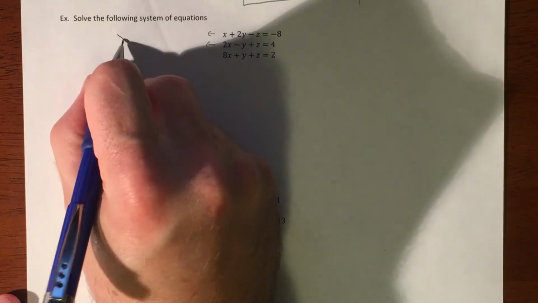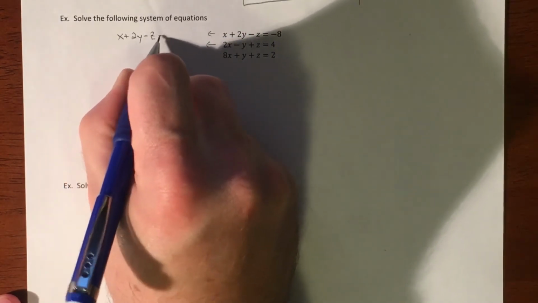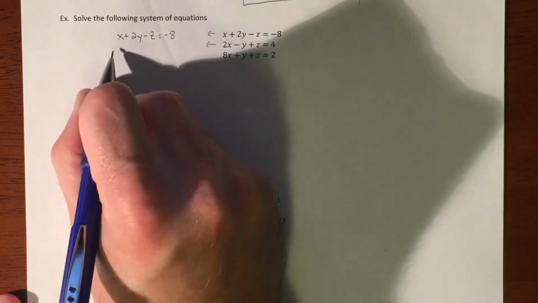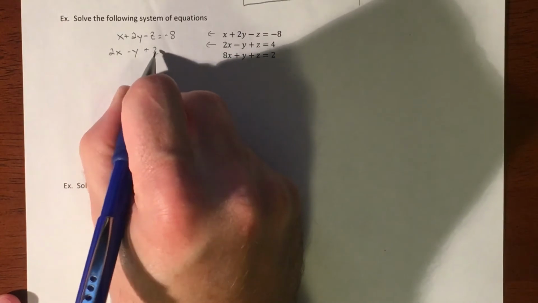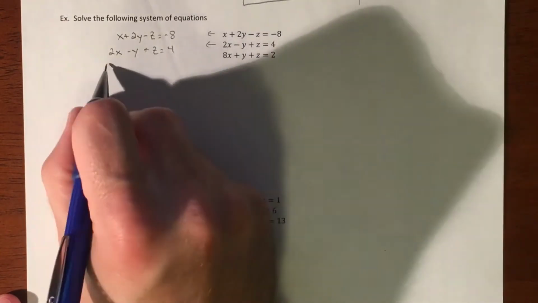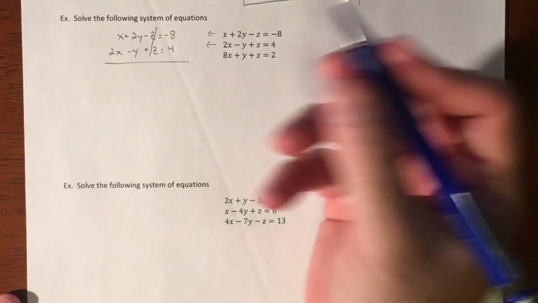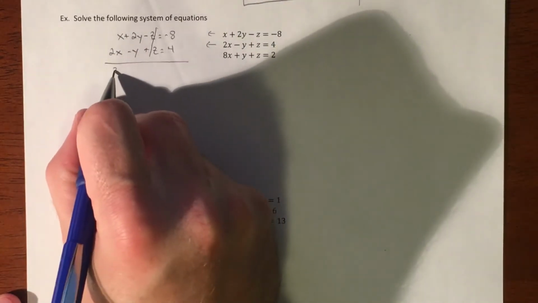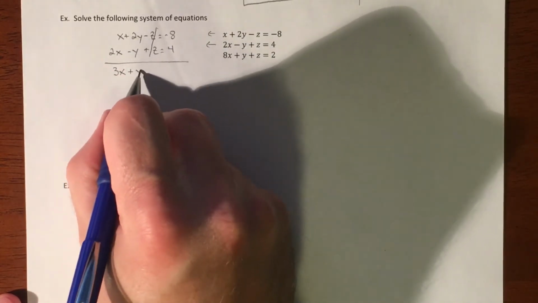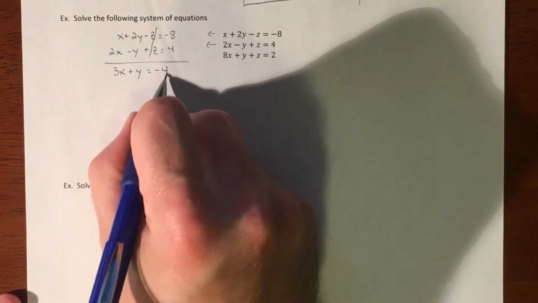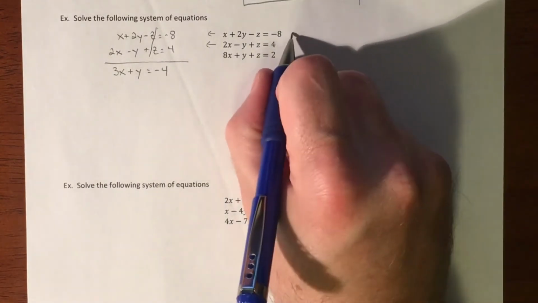So we're looking at x plus 2y minus z equaling negative 8, and then 2x minus y plus z equaling 4. All right, we'll add the z's. Well, the z's cancel, which is what we were intending for. Put the x's together. So 3x plus y equals negative 4. And then we'll go over and maybe combine the top and the bottom equations.